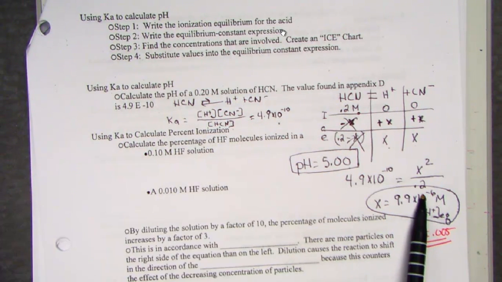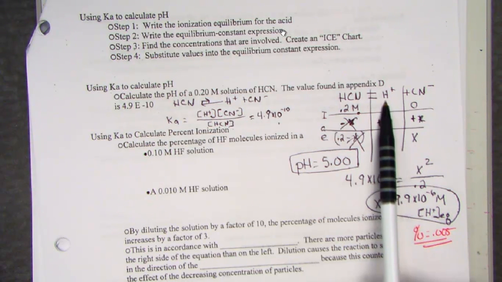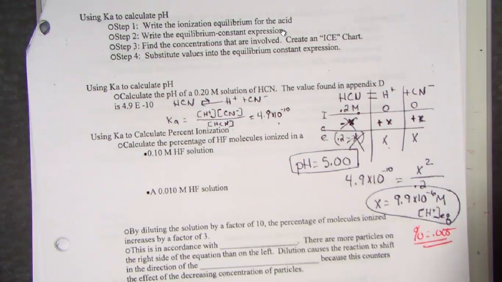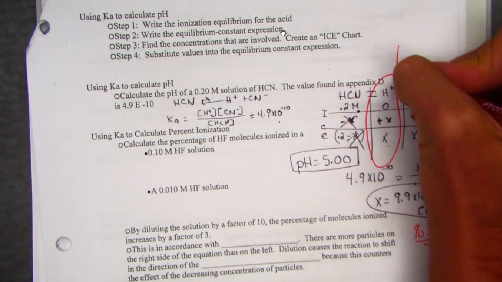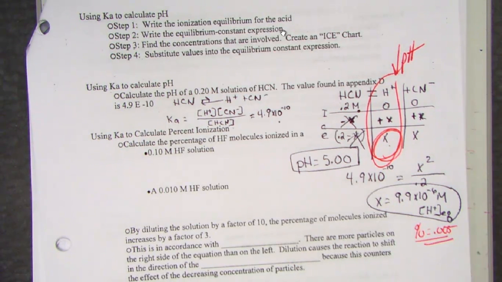Checking the 5% rule, we found that it was all right to do that, tossing out the minus x, and pulled out x, which represented hydrogen ion, the column right here. And remember, this is what we need to calculate pH. At equilibrium, we need to know the hydrogen ion concentration to negative log to pull out pH.